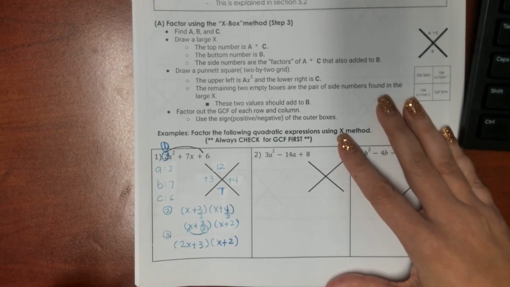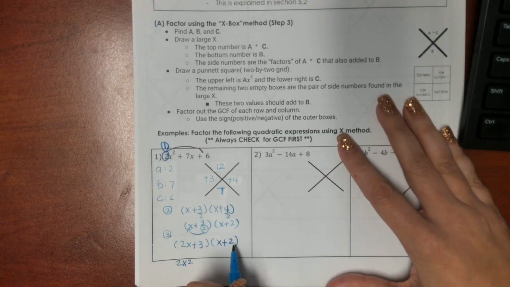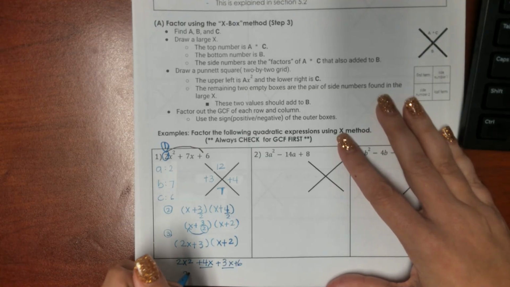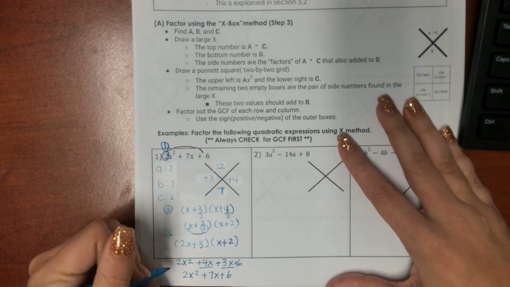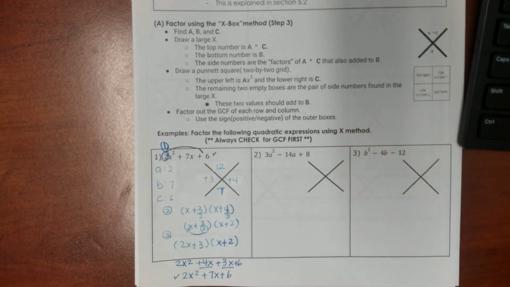So quickly, 2x times x gives me 2x squared. 2x times a positive 2 gives me a positive 4x. Positive 3 times positive x gives me positive 3x. And then positive 3 times a positive 2 is a positive 6. I can combine these two terms together to get 2x squared plus 7x plus 6. And I see that that is my original equation. So I know that I have done this correctly.